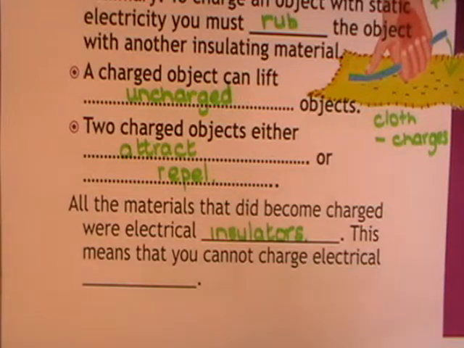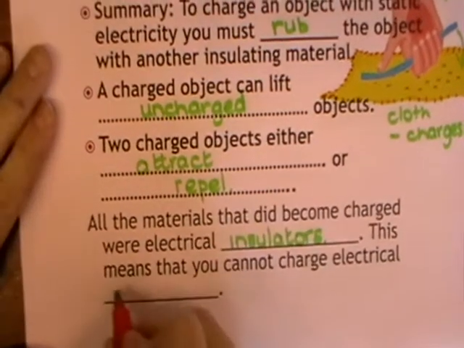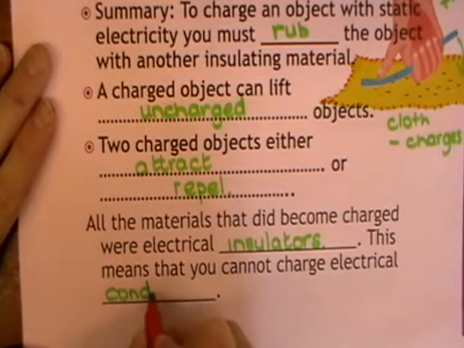You can remove and add charge to them, but once the charge is there, it stays until something comes along and discharges it. And that something would have to be a piece of conducting material, like a copper chain or something like that. This means you cannot charge electrical conductors.